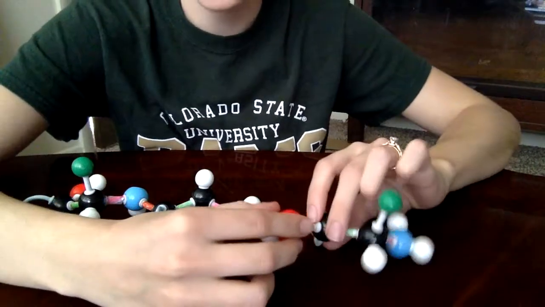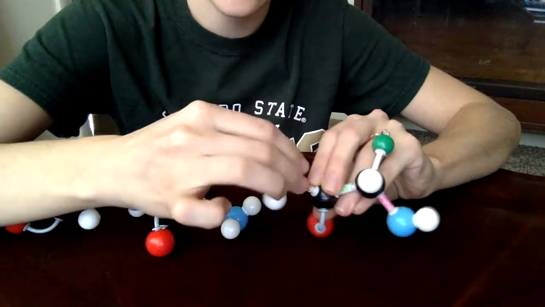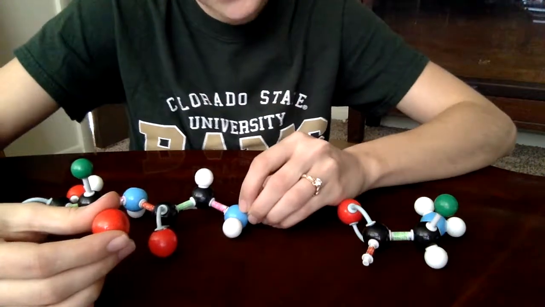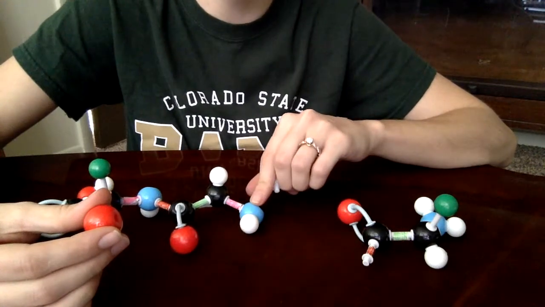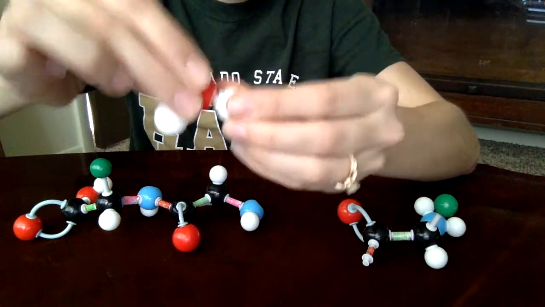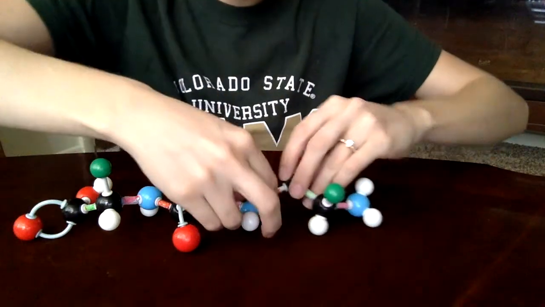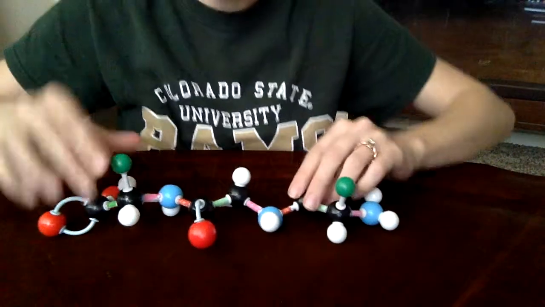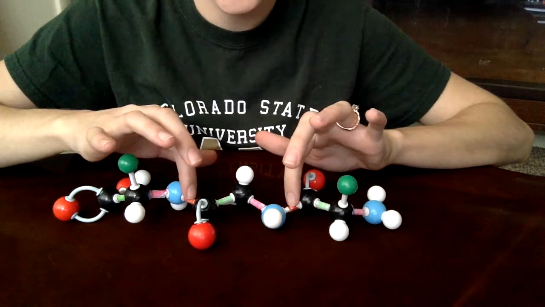When forming a peptide bond between two amino acids, the oxygen and the hydrogen are lost from the carboxyl group, and they form a water molecule with a hydrogen that is lost from a neighboring nitrogen bonded to an amino acid. This will form a water molecule, and then a covalent bond is formed between that carbon and nitrogen. This covalent bond is referred to as a peptide bond, which can be seen as these orange bonds here.